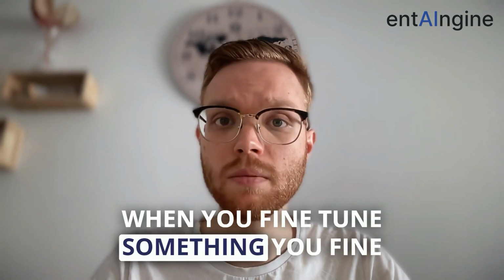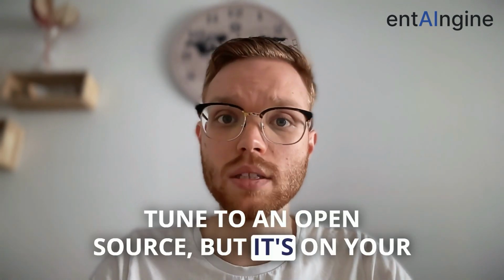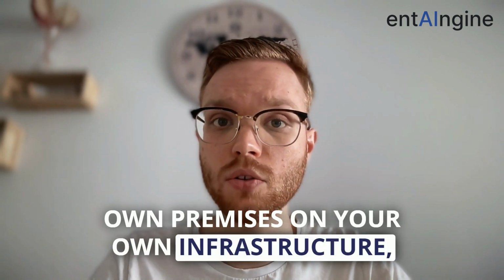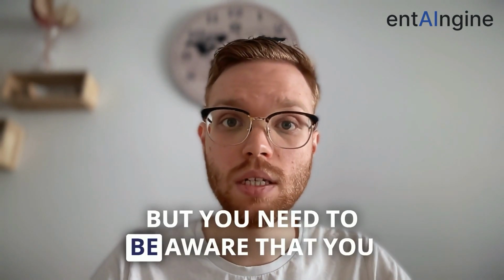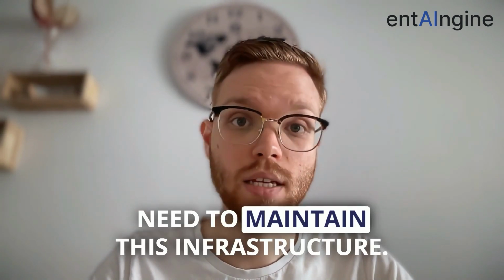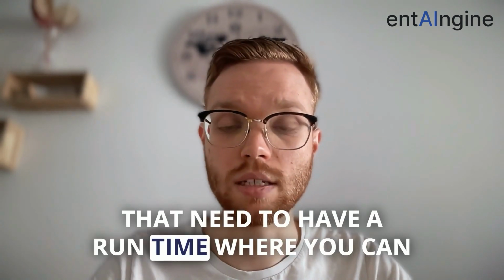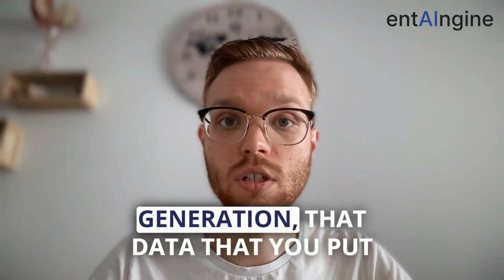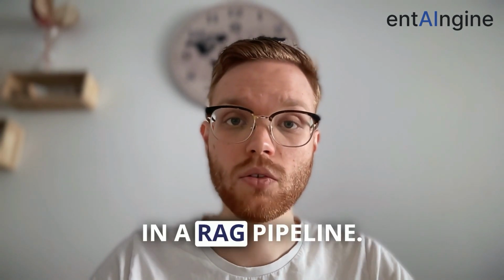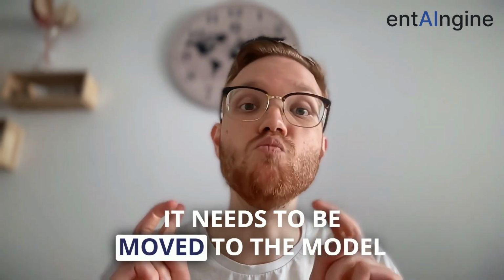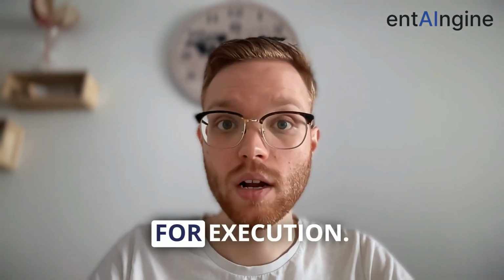When you fine-tune something, you can fine-tune open source models on your own premises, on your own infrastructure, but you need to be aware that you need to maintain this infrastructure and that you need to have a runtime where you can do all of these things. The same holds for retrieval augmented generation. The data that you put in a RAG pipeline will need to be moved to the model for execution.